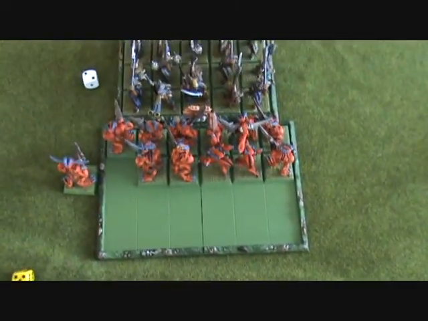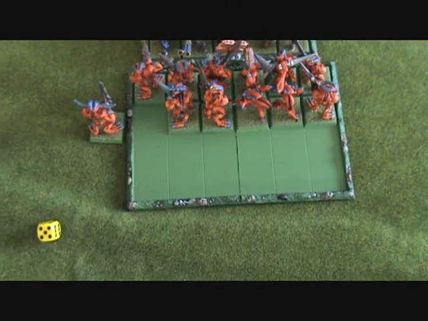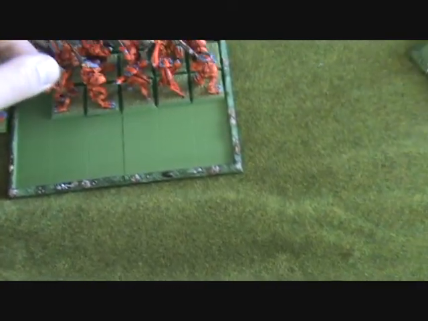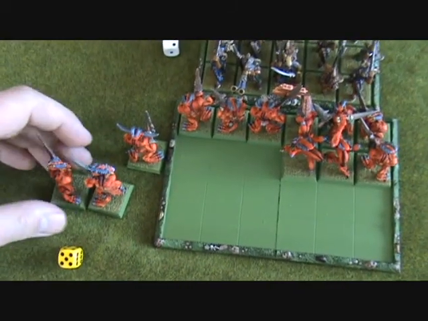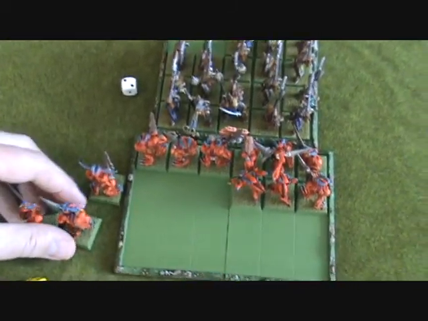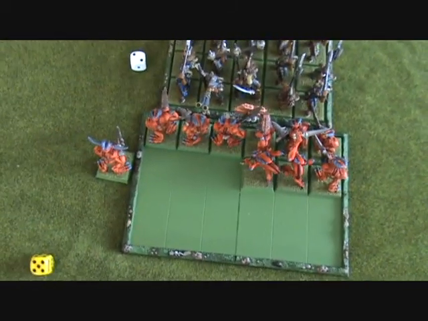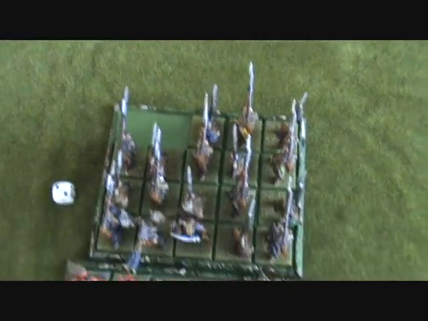So let's say they take their instability test and they roll average on it, which is a 7. With their 7 leadership, they will lose 2 more models. So the combat is over. You can move away all the models. And then we go on with the next turn.